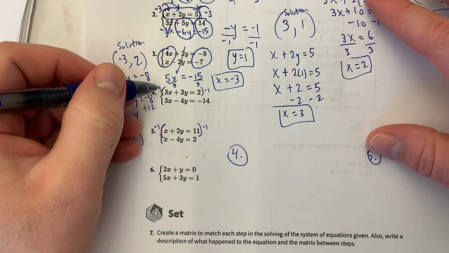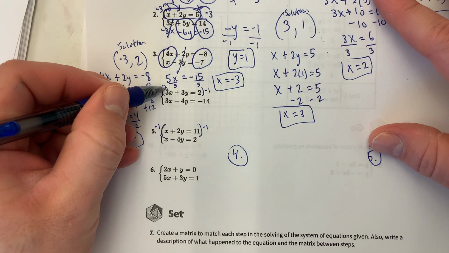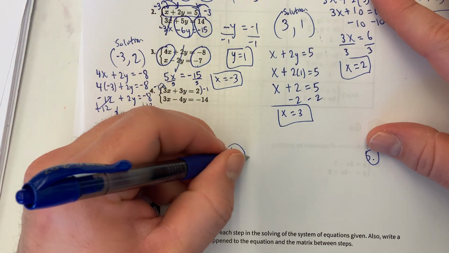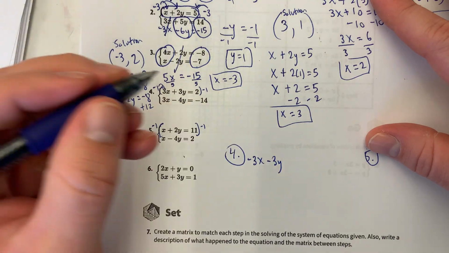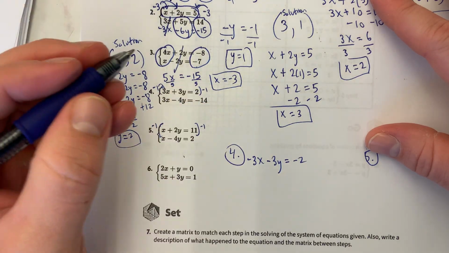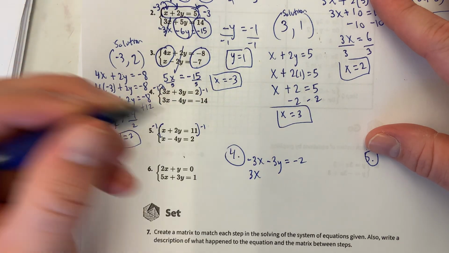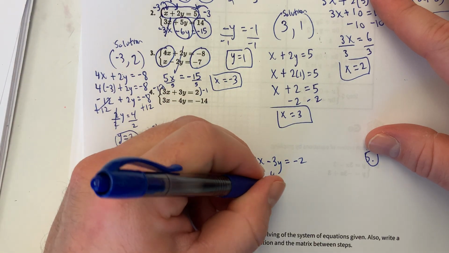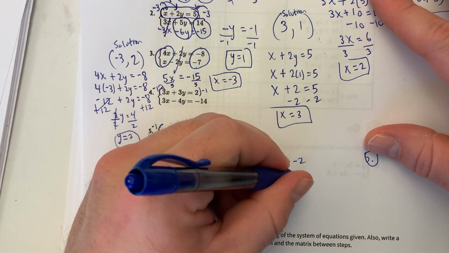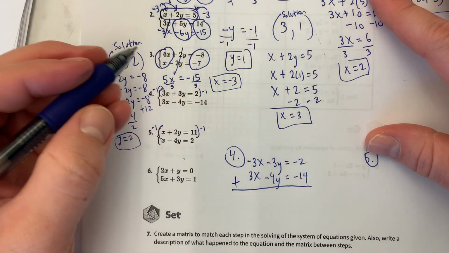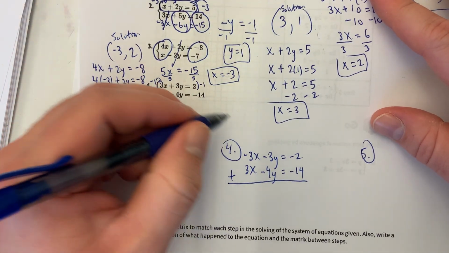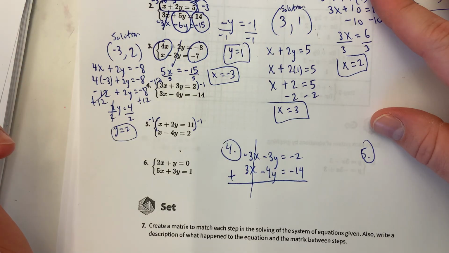So number 4, after I multiply the negative 1 in, I have negative 3x minus 3y equals negative 2. And on bottom is 3x minus 4y equals negative 14. So let's see who can add those together from here by crossing off those first, okay?